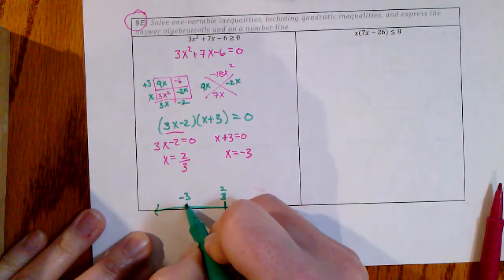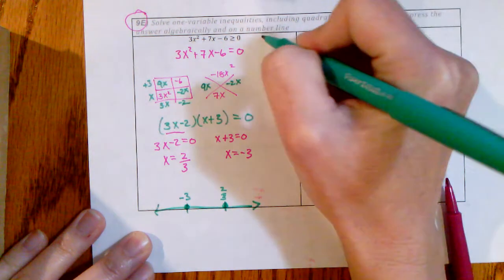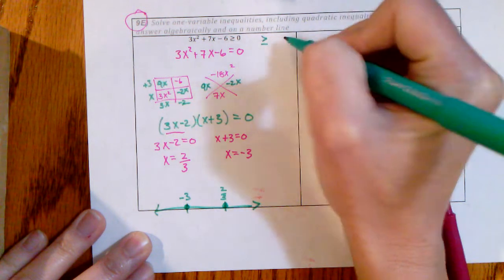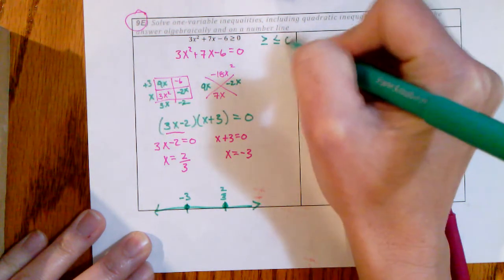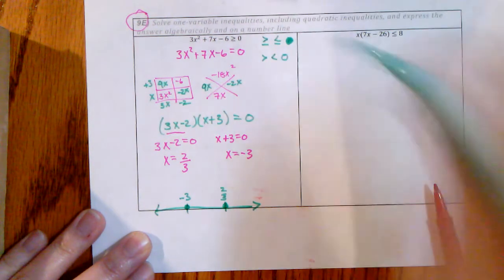Yes, they are included. How do we know that? We look at that symbol. If it is greater than or equal to, or less than or equal to, that's going to be a closed circle. And if they were like this, that would be an open circle.